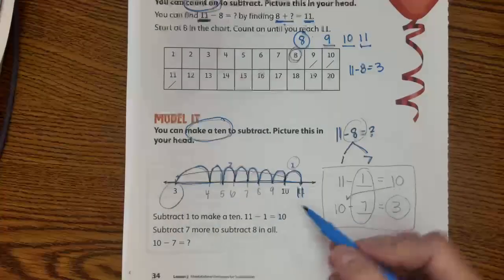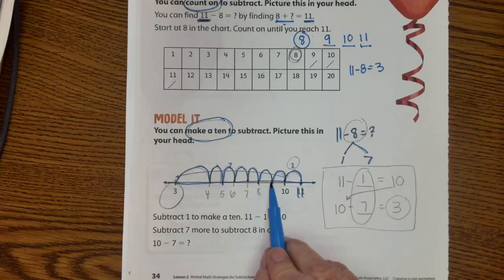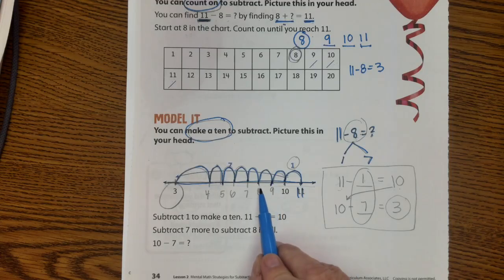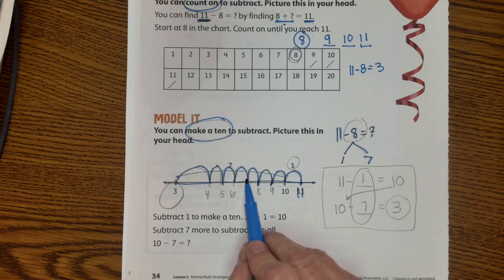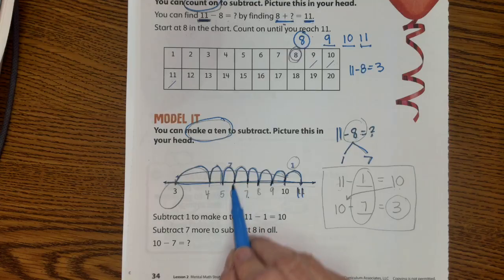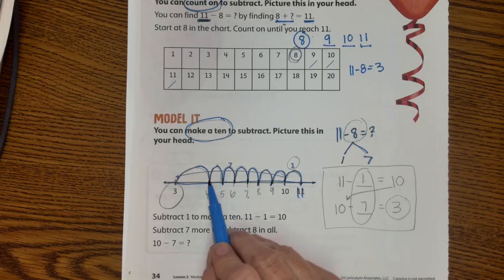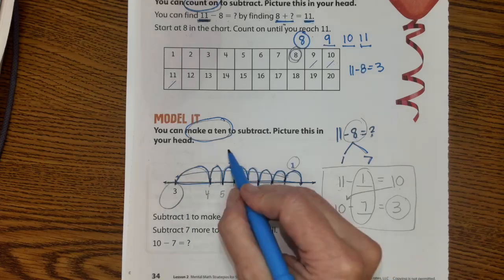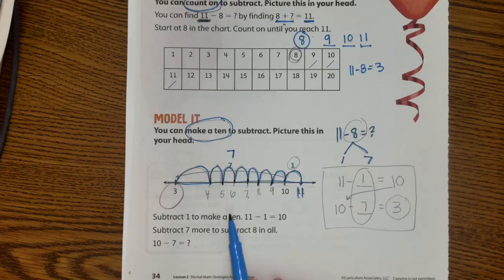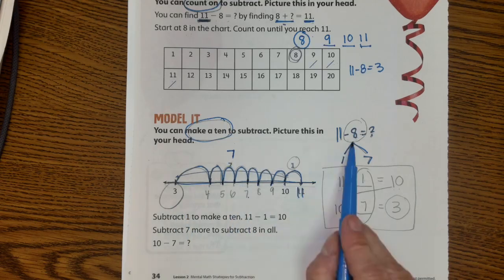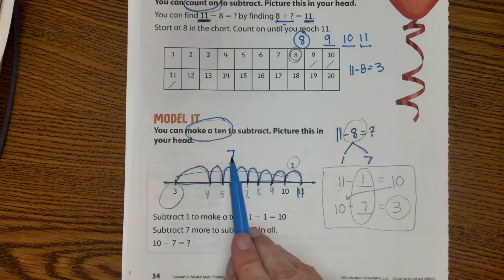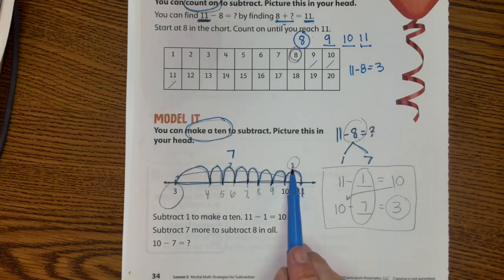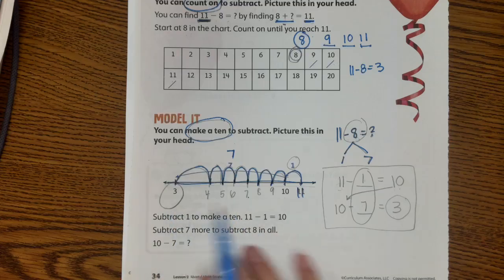Okay? And then every time it goes down, that's going to be a number. 9, 8, 7, 6, 5, 4, and then there's 3. So I did 7 jumps, right? And I landed on a 3. So I know my answer is 3. But I always like to double check. Did I do 8 jumps? 7 plus 1 is 8. Yes. So that's kind of how I like to do it.